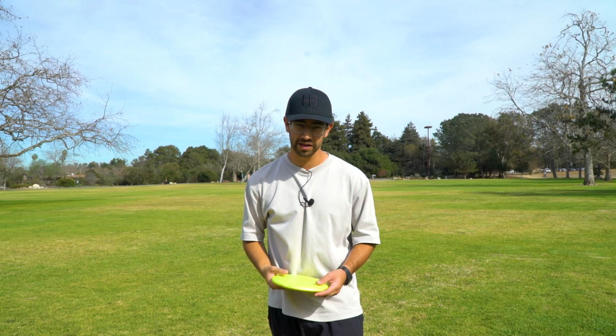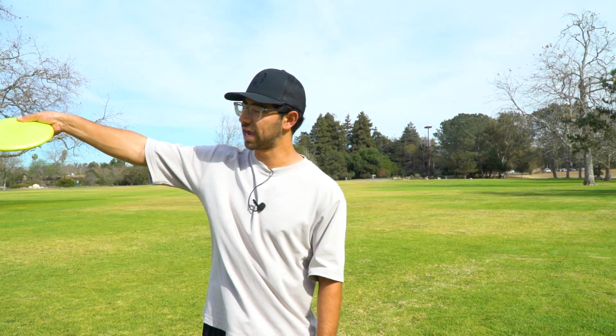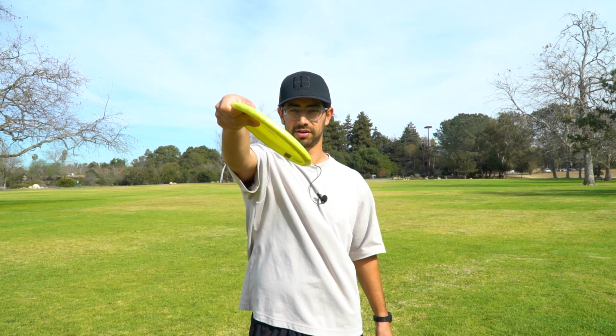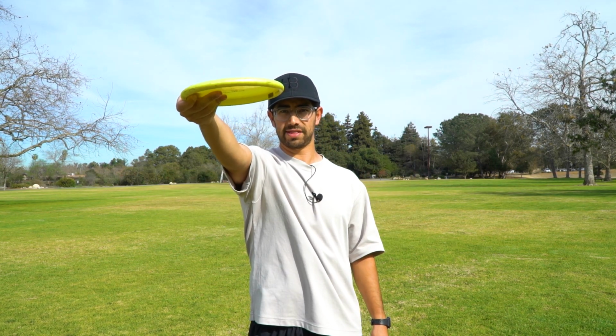So that's what a Hyzer flip is, like I said: throwing an understable disc on Hyzer, whether that's forehand or backhand, and letting it flip and turn over, or flip and then fade out. Either way, it's throwing it on Hyzer, and that's why it's called the Hyzer flip, because it's flipping up and then from there it can either turn over or finish.